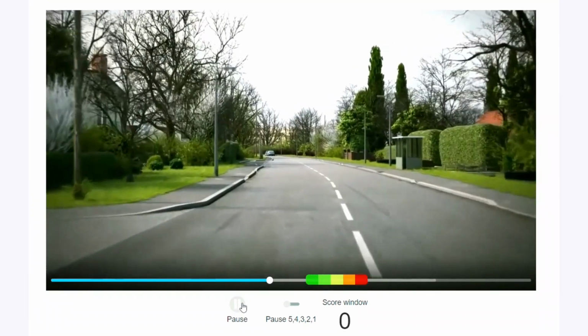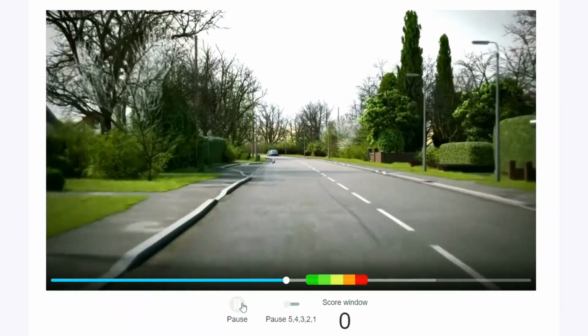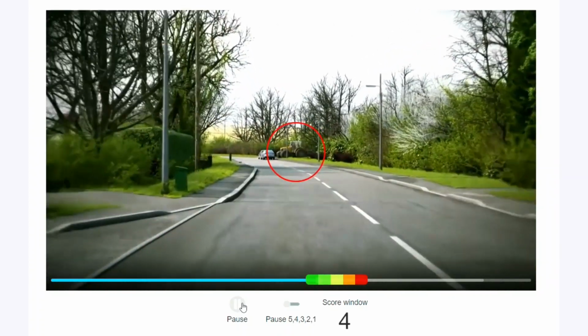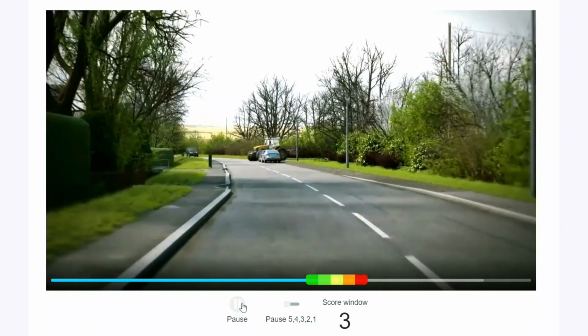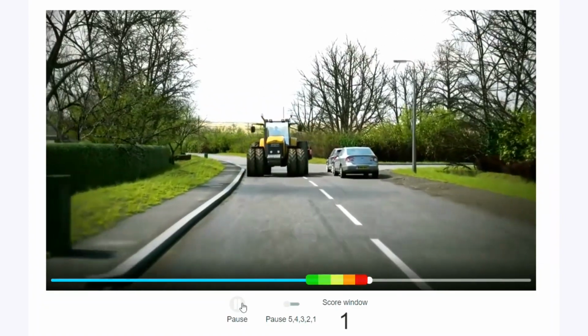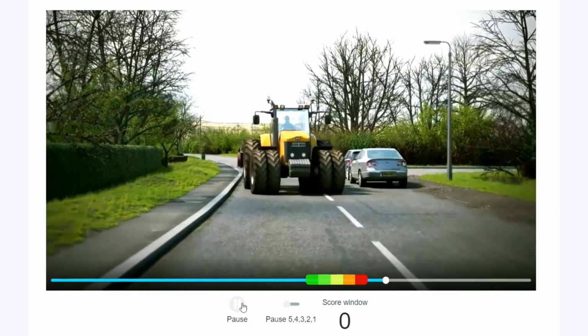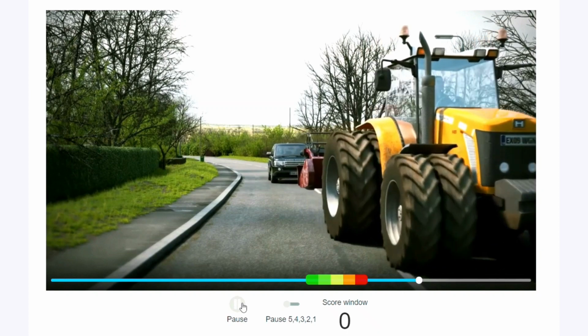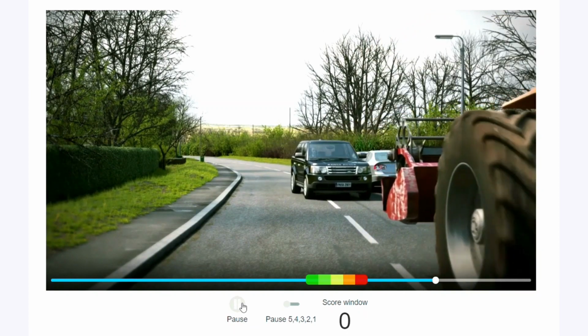You're driving through a residential area. You spot a large tractor emerging from a junction to your right up ahead. The tractor comes into your lane as a result of its size and the parked cars next to the junction. You slow down and stop, allowing the tractor to complete the maneuver. You allow traffic to clear and continue when it's safe to do so.